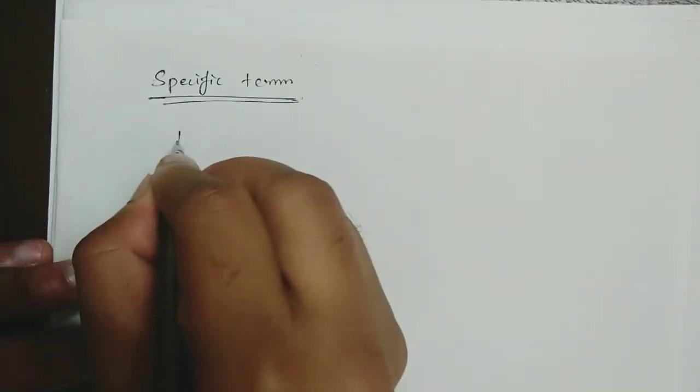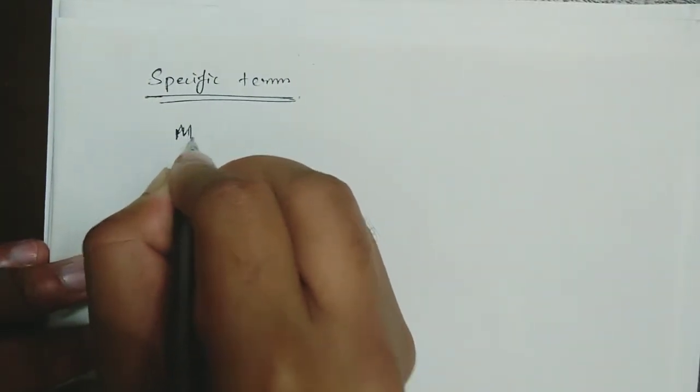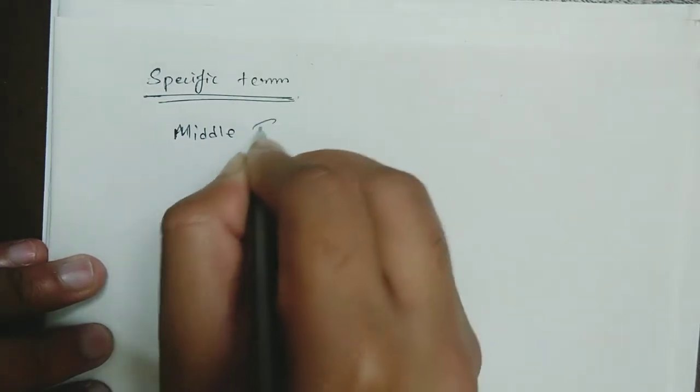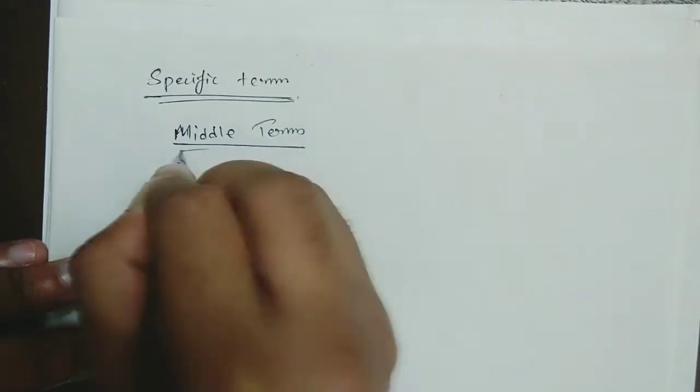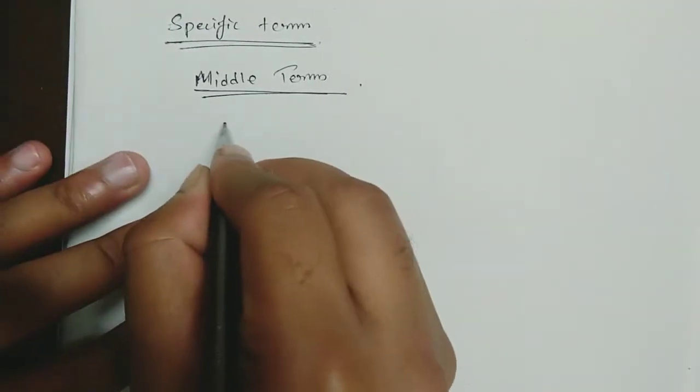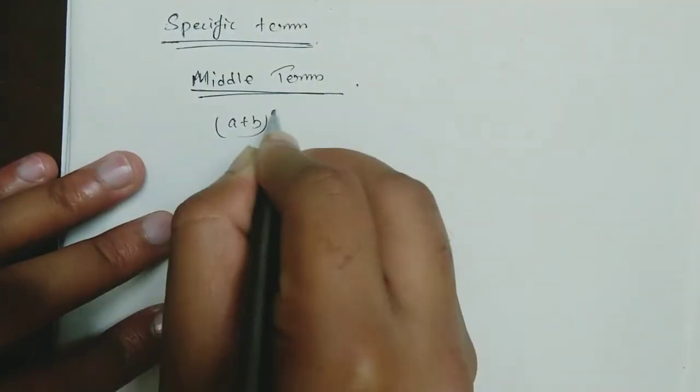Specific terms, among which we will first talk about middle terms. Let's take for example (a plus b) whole square.